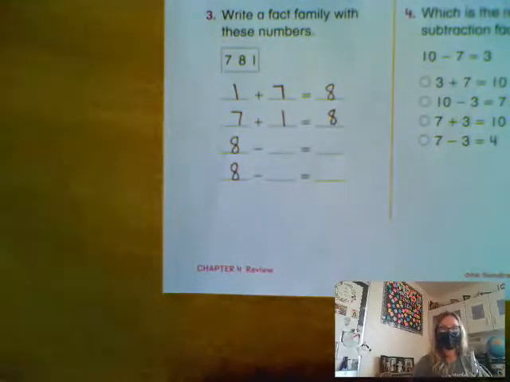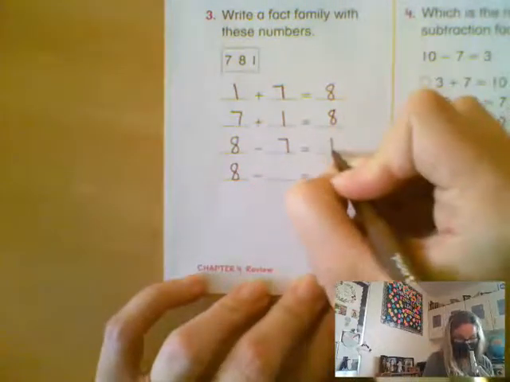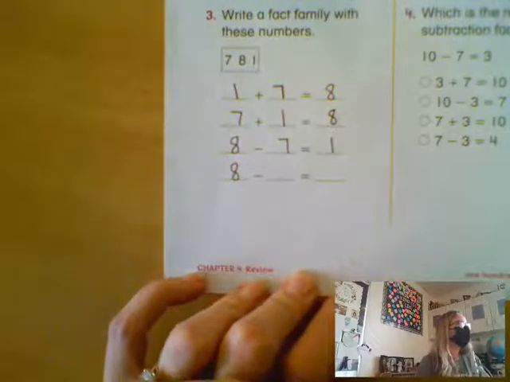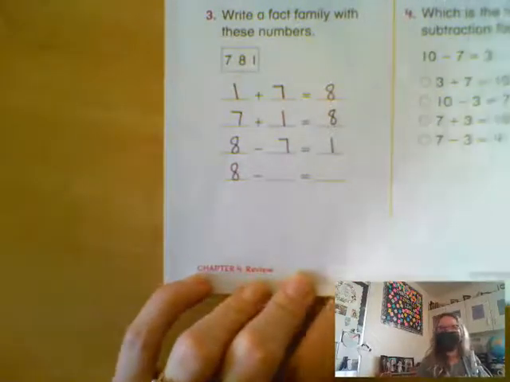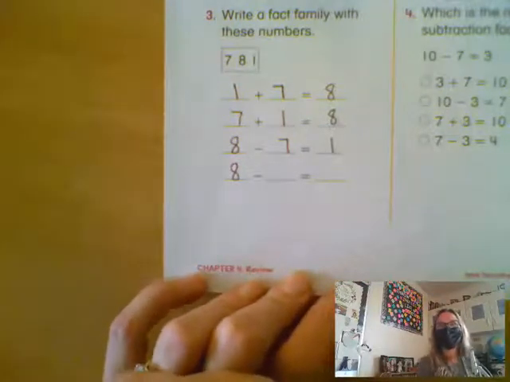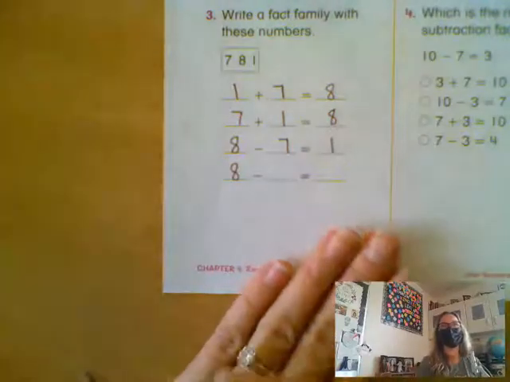Beckett? 8 minus 7 equals 1. Excellent. If we have 8 cookies and Lily sneaks into the classroom and eats 7 of them, there would only be 1 cookie left. Now, Sage, what would the other subtraction sentence be for this fact family?